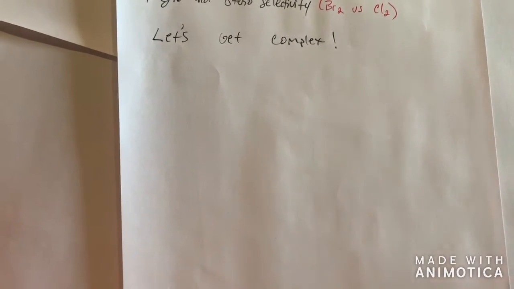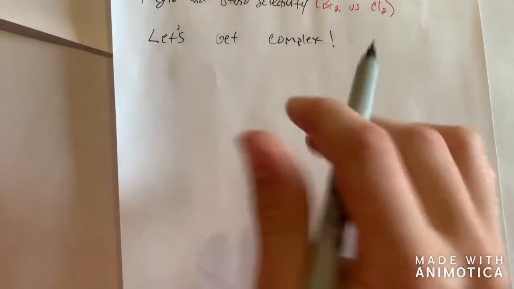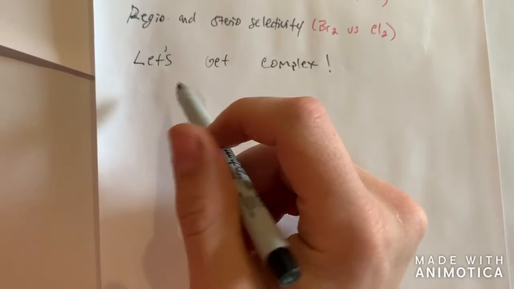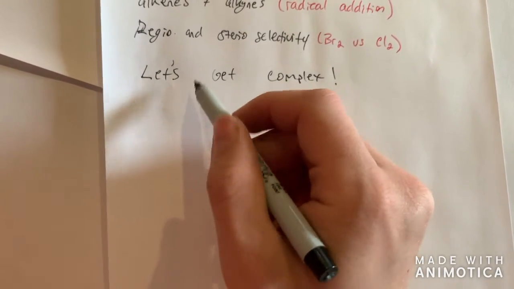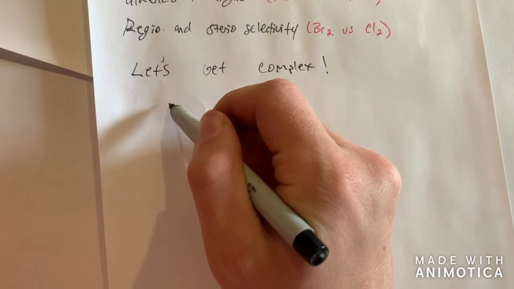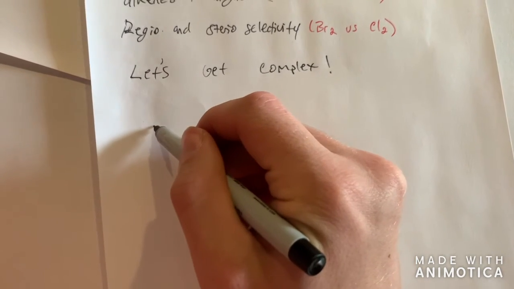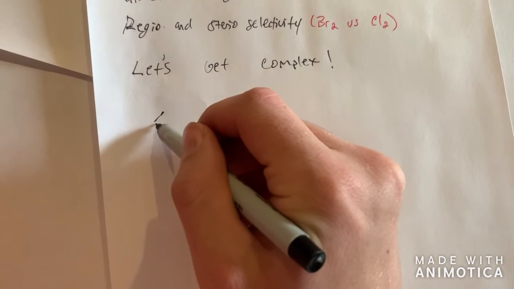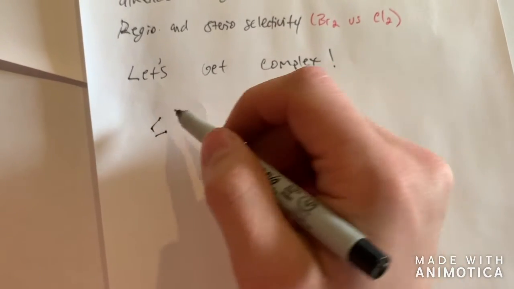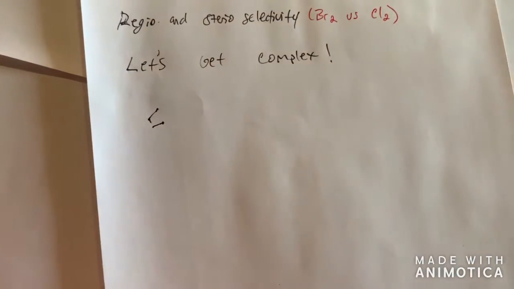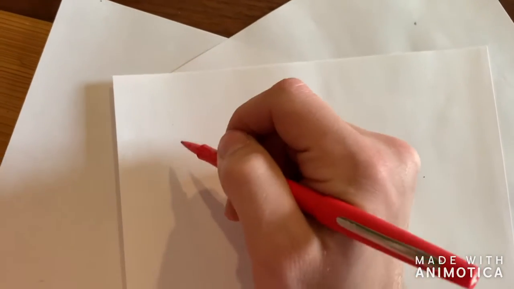Now we're going to get a little more complex with this radical addition mechanism. Actually, it's the same mechanism. It's all very easy and simple compared to a lot of the organic chemistry we've done so far. We're just going to be using a different reagent for this mechanism here. So hopefully we can start by getting the pen to work. All right, got a new pen.